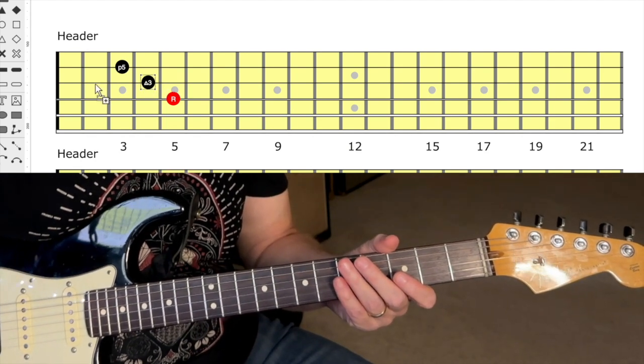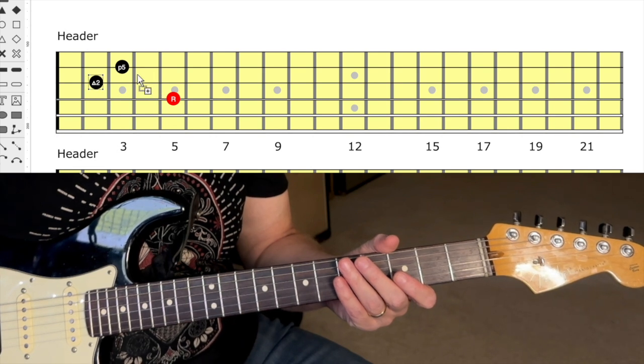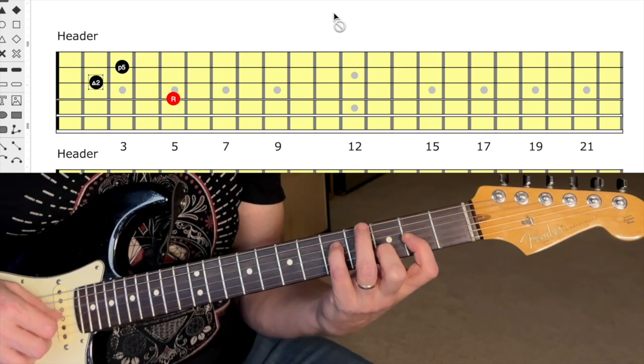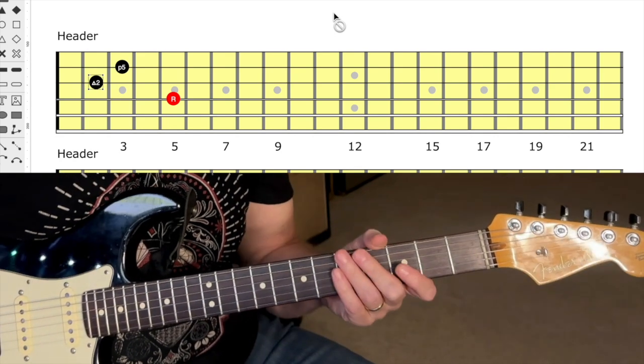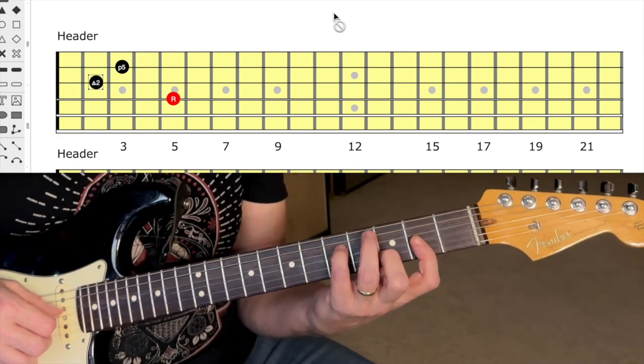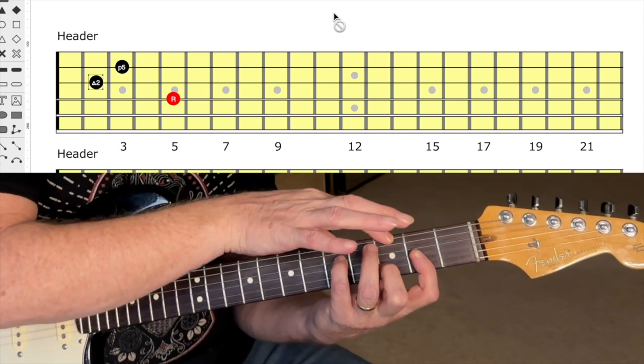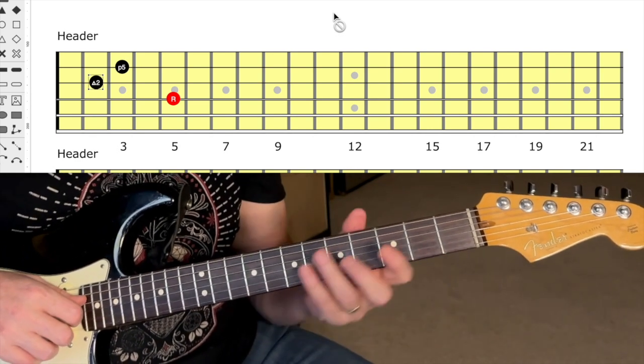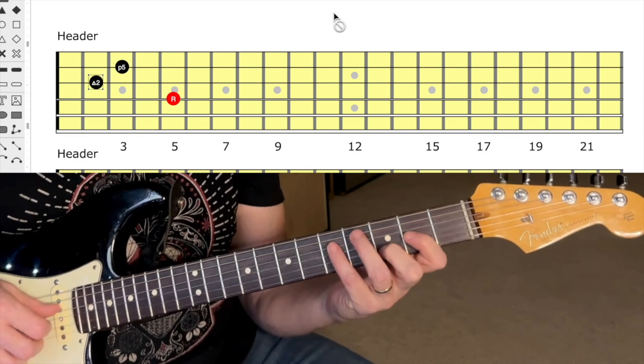Again, here's our third. Now instead of playing the third, we could play the 2, and that would be a Sus2 chord. Again, kind of an ambiguous sound. If I put the G in the bass there, it's just a really nice sound, and you can add some notes to it. I'm just going to stick to these three notes right now.